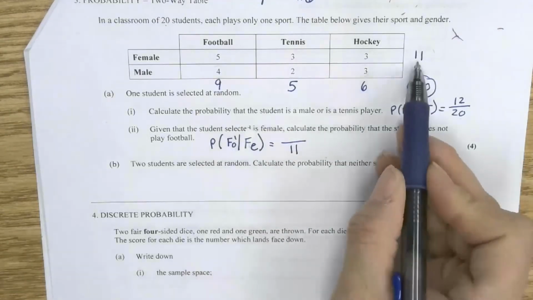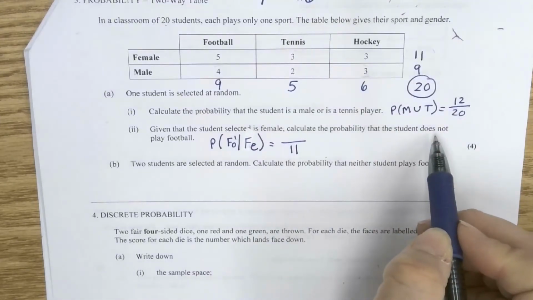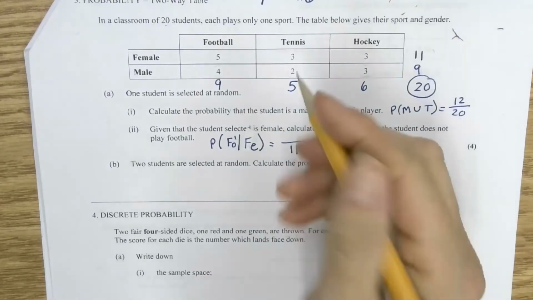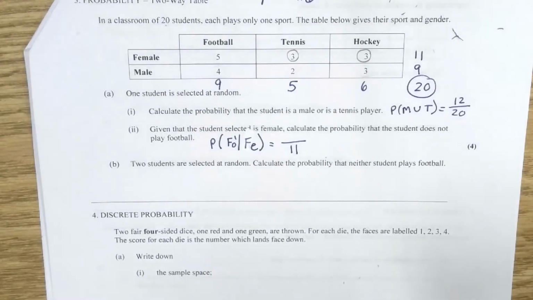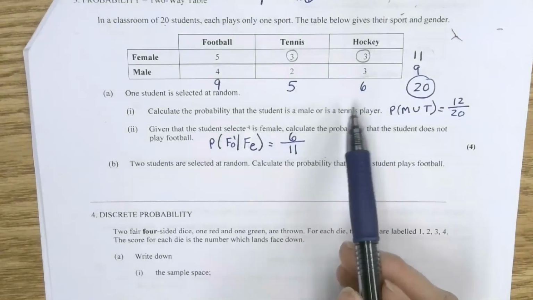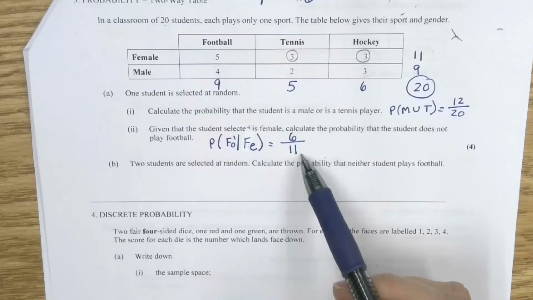Of those 11, how many do not play football? The ones that don't play football would be the ones playing tennis and hockey. So that would be 3 plus 3, which would be 6 out of 11. That's the fastest way to find a conditional probability off of your table: you reduce your sample space.